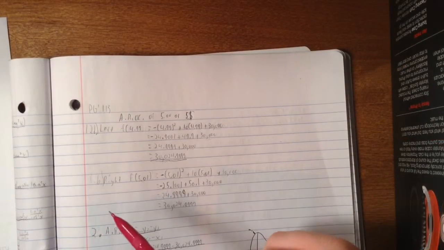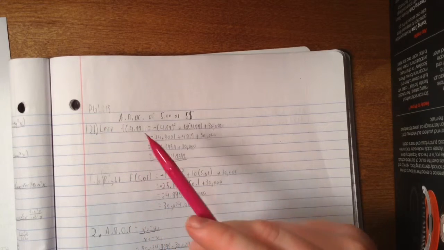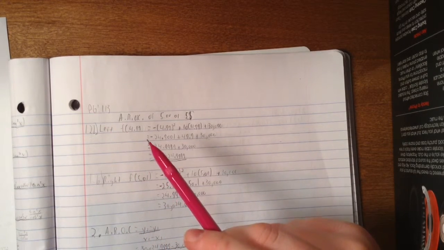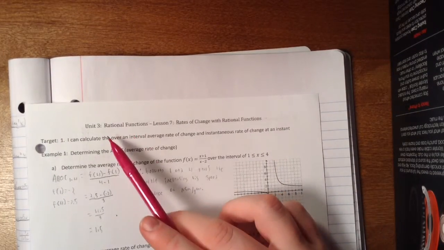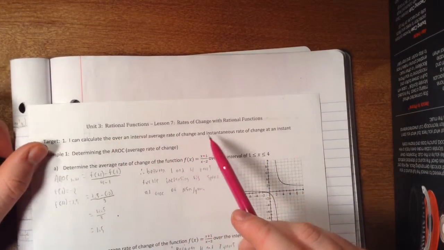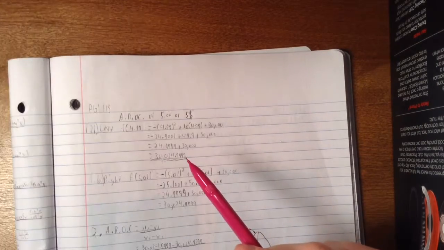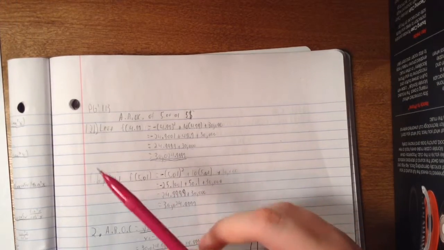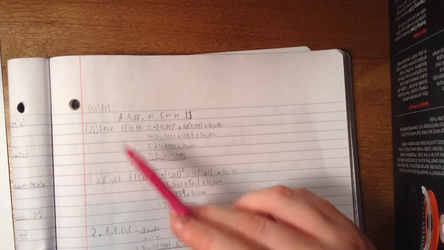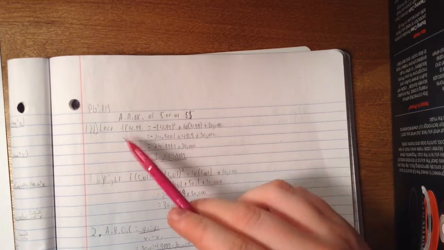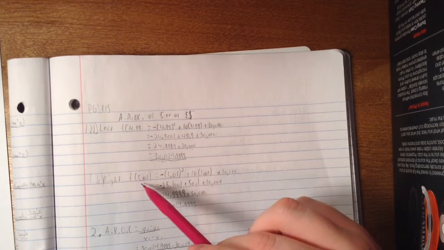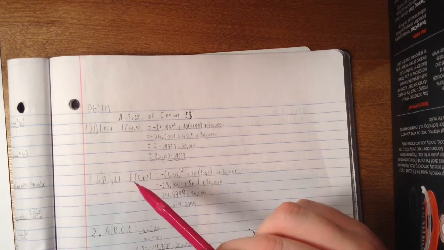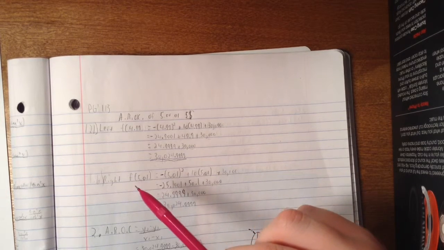A brief overview of what we're trying to do: we're trying to find the average rate of change of $5 for the batteries. We learned this in Unit 3, Lesson 7, which is rate of change with rational functions. We learned that to find the max revenue, you have to use the AROC, and pick one to the left of $5, which is 4.99, and one to the right. We're doing this for a hardware store that's trying to sell their batteries for $5, if that's the max revenue.